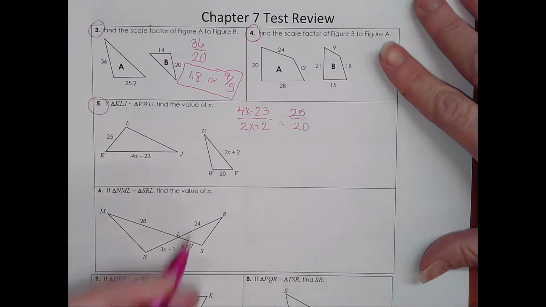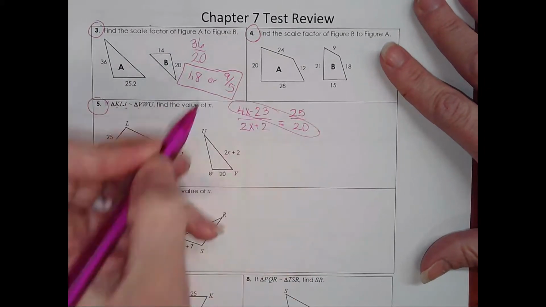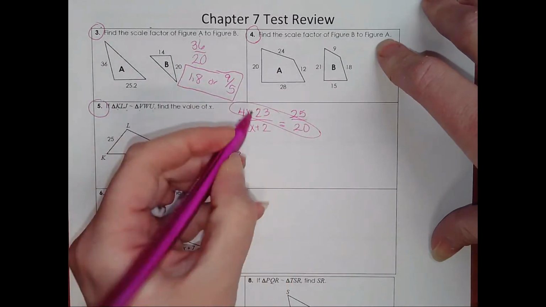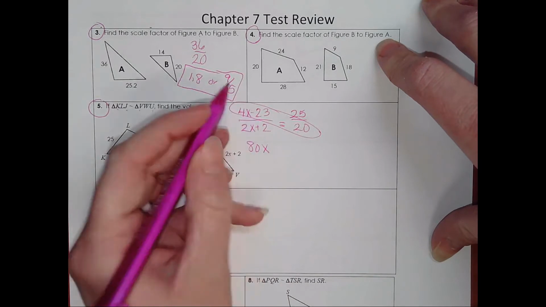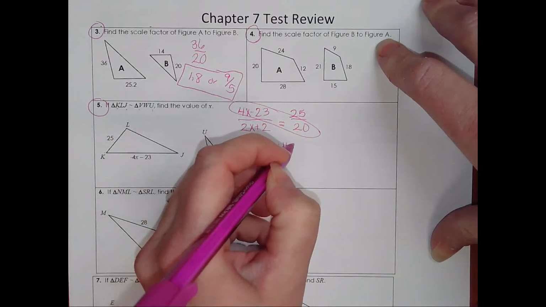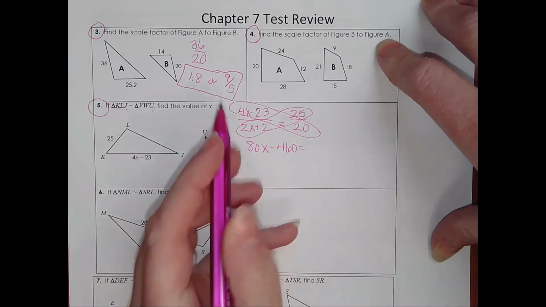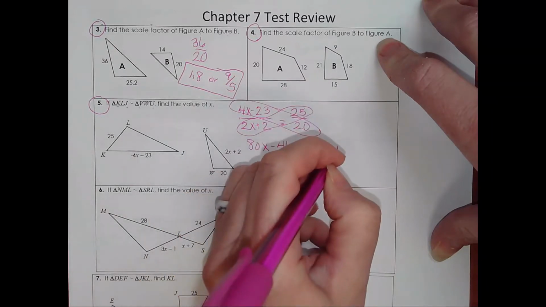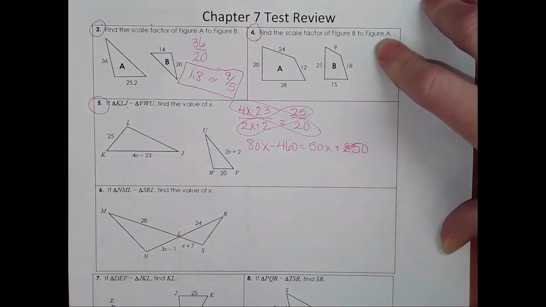Then cross multiply. Make sure you are showing all of your work, please and thank you. Cross multiply, 4x minus 23 times 20. 20 times 4x gives you 80x. 4x times negative 23 is negative 460. Equals, cross multiply here. 25 times x is 25x, and 25 times 2 is 50. Wait, not 25x, 50x. I said 50 and I wrote 25.